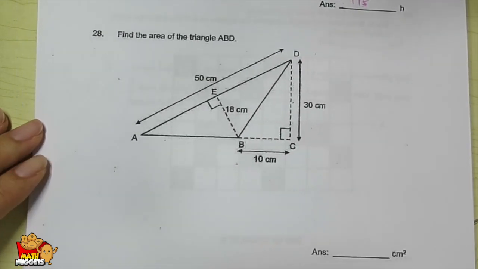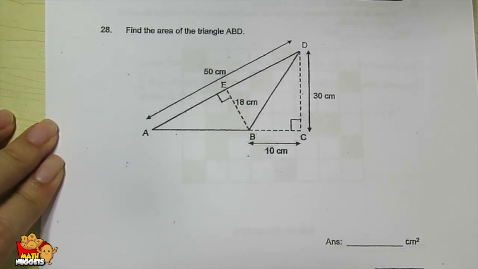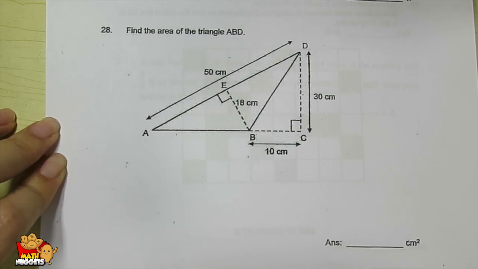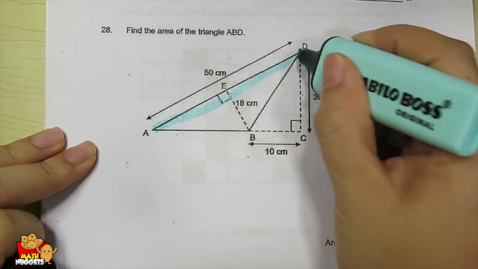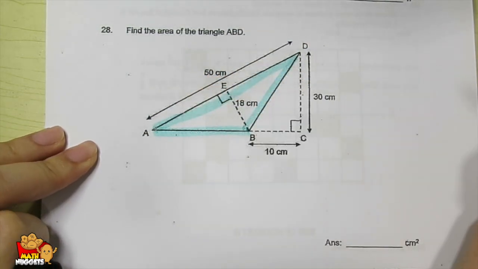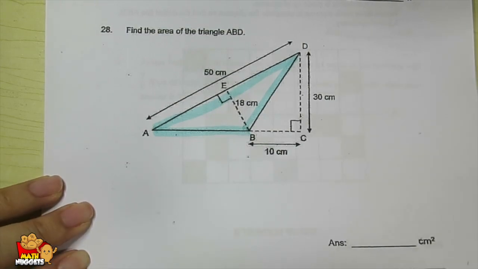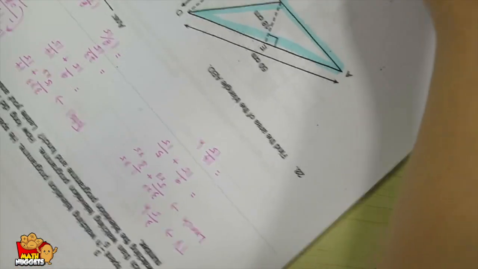Okay, 28, area of triangles. For area of triangles, the most important thing is to determine the correct base and the correct height. So triangle ABD, this one, triangle ABD, base and height. Let me turn this around. I have the figure here.